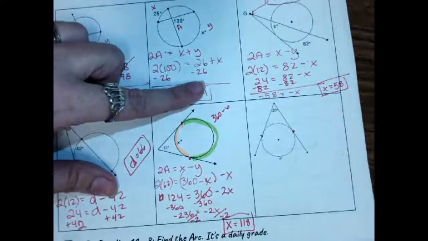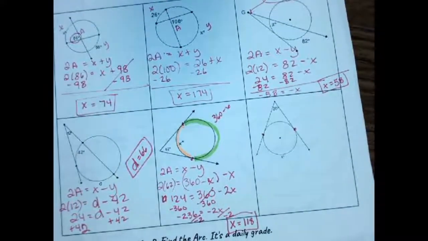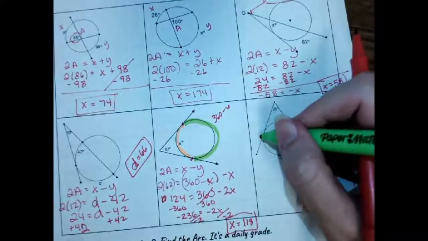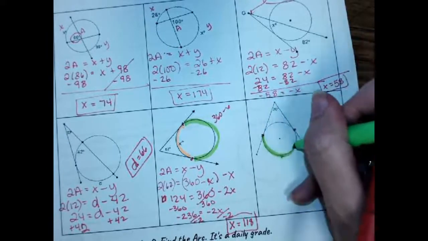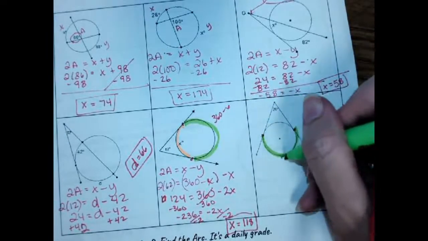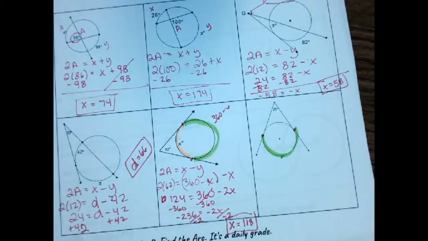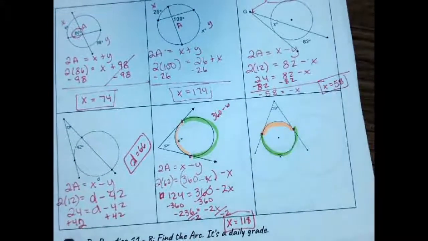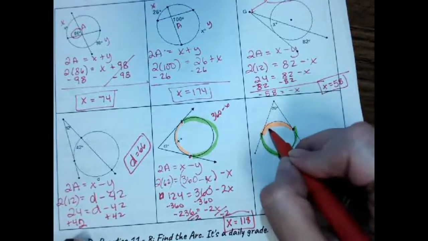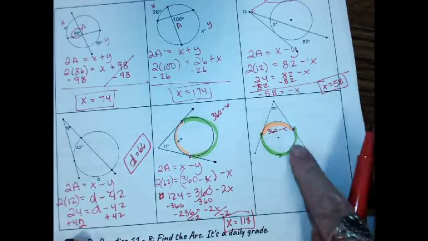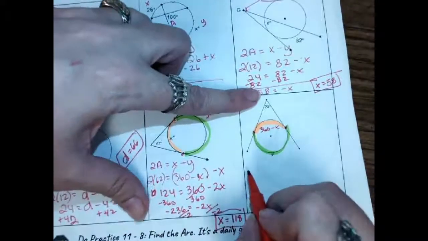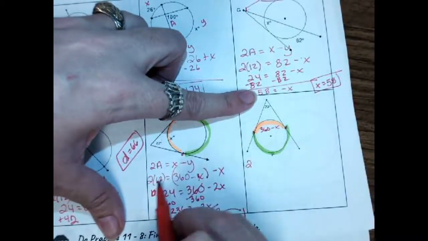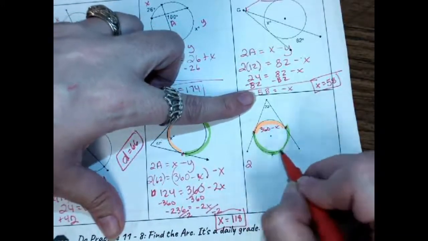Okay, this next one is very similar to it. This time, though, they told me the x is on the outside, so the green part is the x, and that's the bigger side of it. And I know that the orange part this time is the smaller part of it, and this is still going to be 360 minus x because it still adds up to 360. So I'm going to do it similar, but it's going to be in a different order because the bigger one is the x.